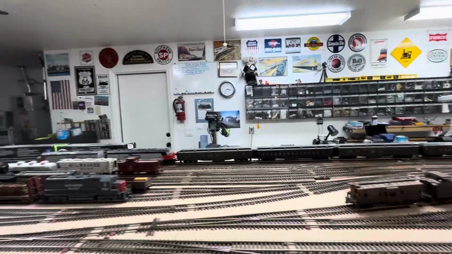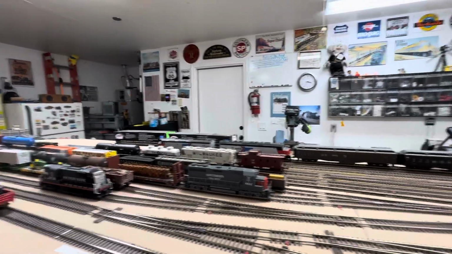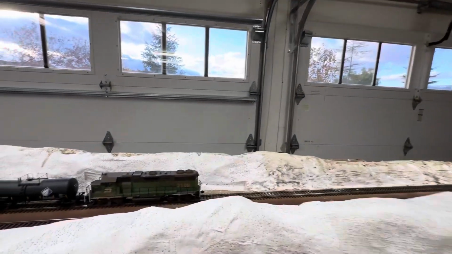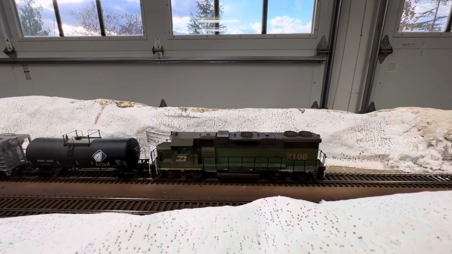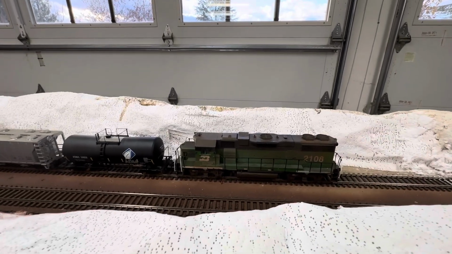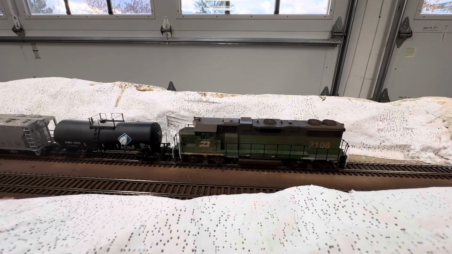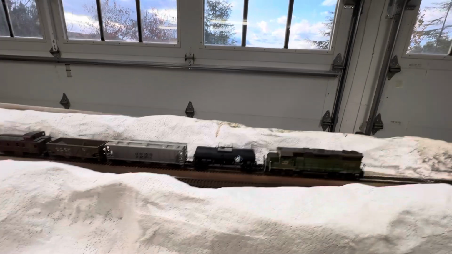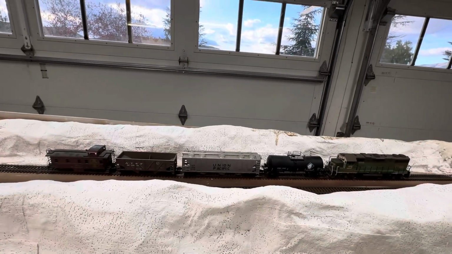So as for the branch line, let me go back to the branch line real quick. This is the branch line train here, by the way. It's the Dakota, Nebraska, and Western. But the locomotive that they have is being worked on. So they have borrowed a locomotive from the Burlington Northern. And this is the train that's going to be coming up.